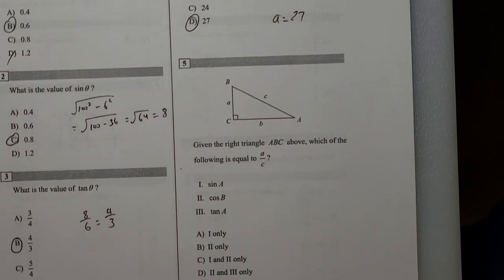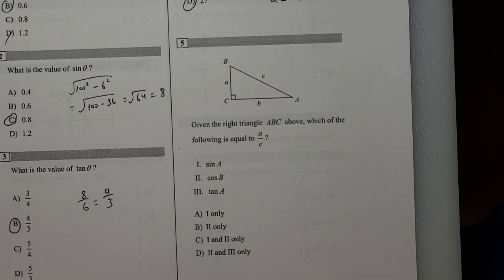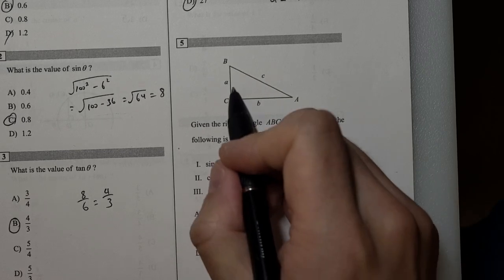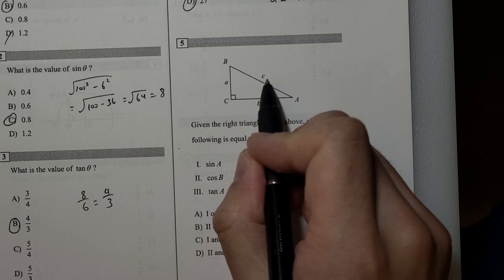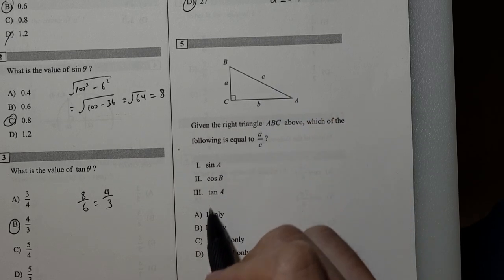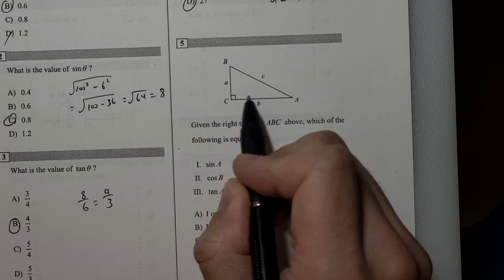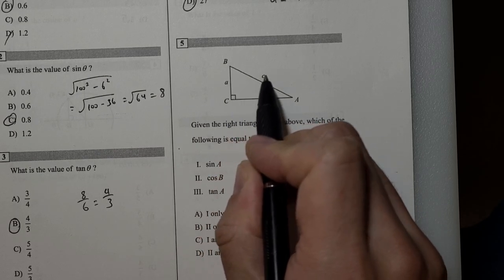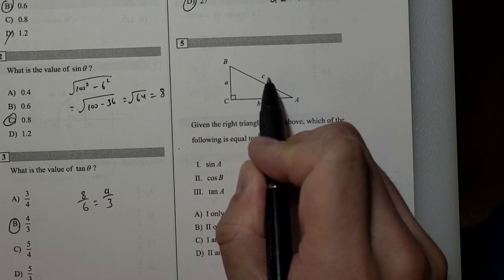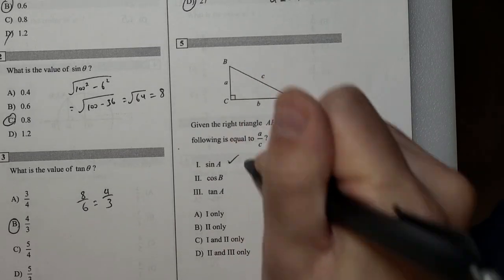Okay. Given the right triangle of this guy, which of the following is equal to A over C? A over C. Okay, so it could be multiple, so let's look. Sine of A, this is the right triangle, so we're good. Sine of A is A divided by C, opposite over hypotenuse. That's good, check.